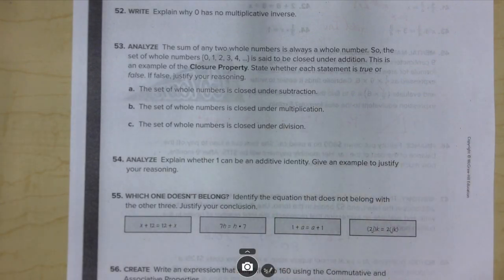State whether each statement is true or false. If false, justify your reasoning. The set of whole numbers is closed under subtraction. So then the set of all whole numbers is said to be closed under addition.